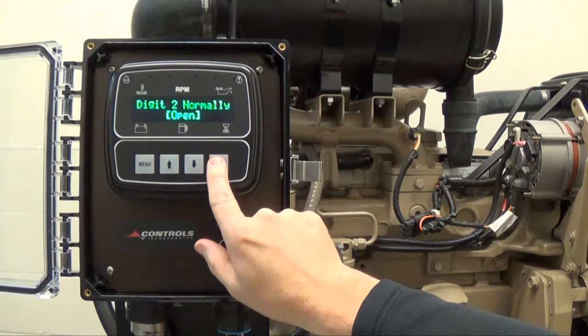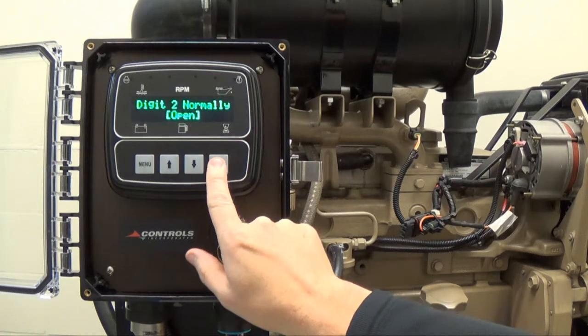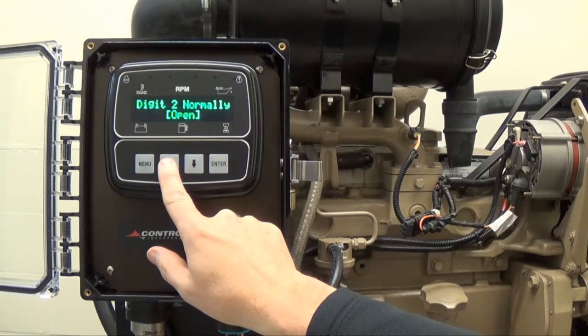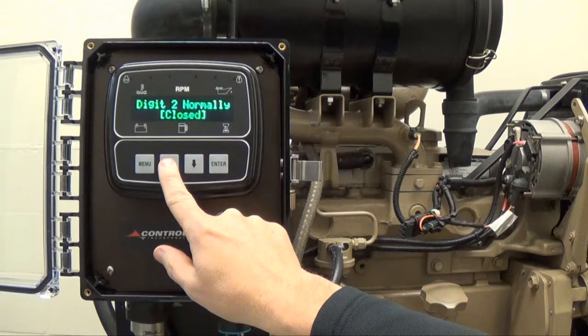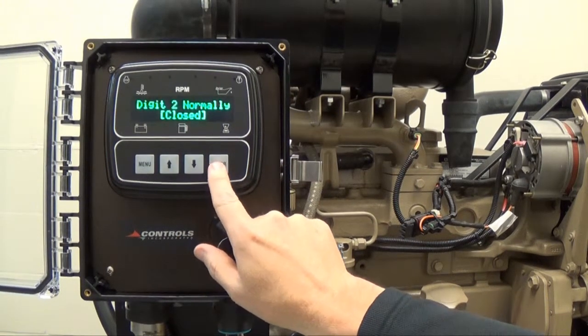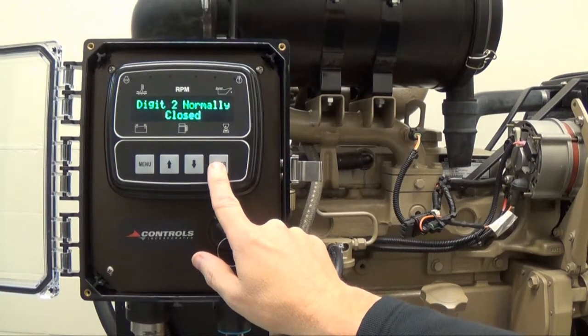To change the configuration, press Enter and brackets will appear around the current setting. Press the up arrow button to change the setting from normally open to normally closed. Then press Enter to remove the brackets.